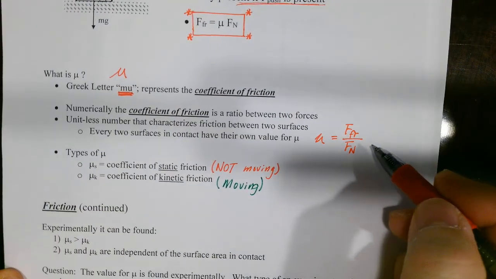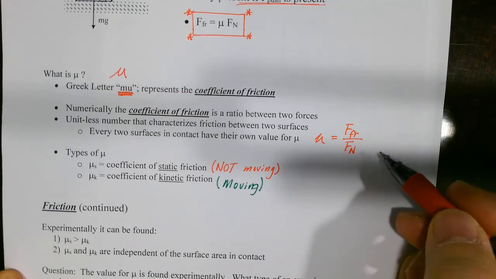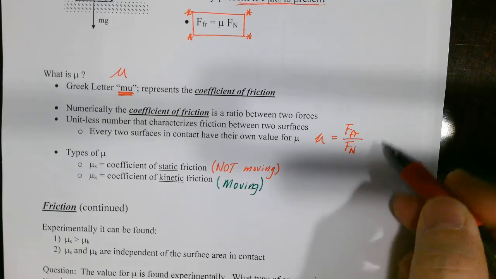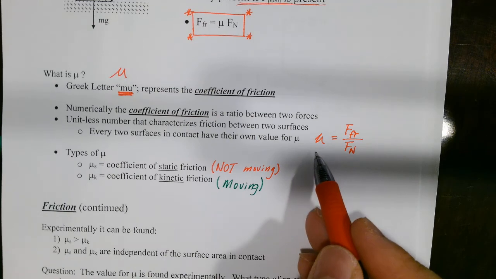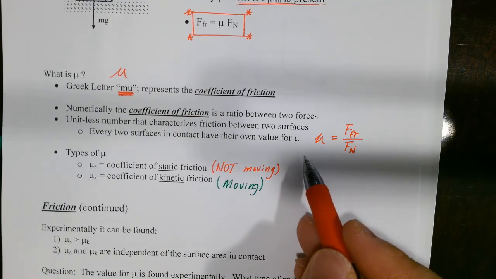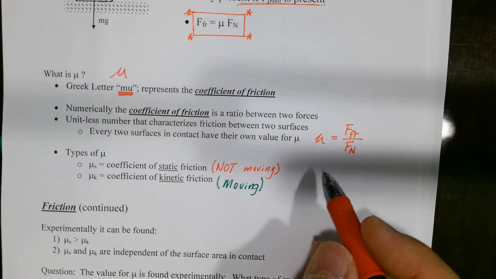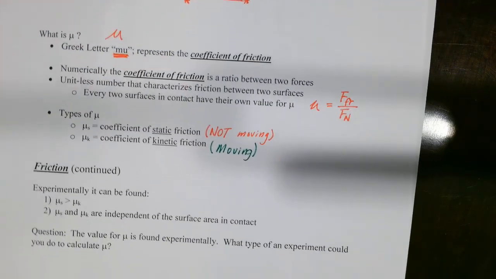So notice the frictional force has a unit of newtons. Normal force has a unit of newtons. So the units should cancel out and mu should be just a pure number. Okay, it's just a pure number. So you have to think of this as just a ratio of two forces.